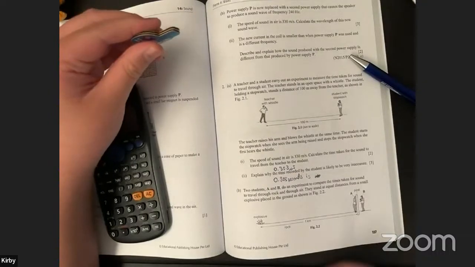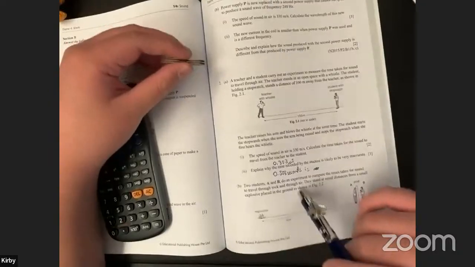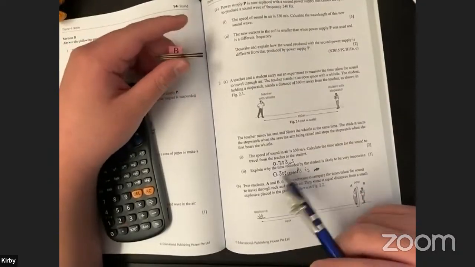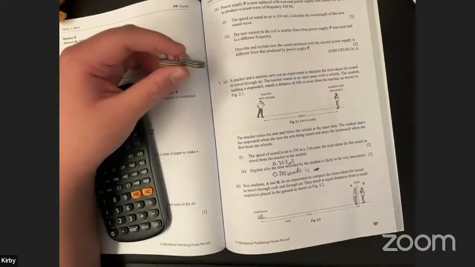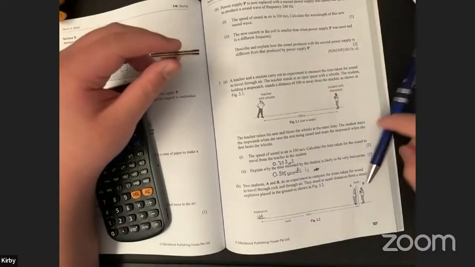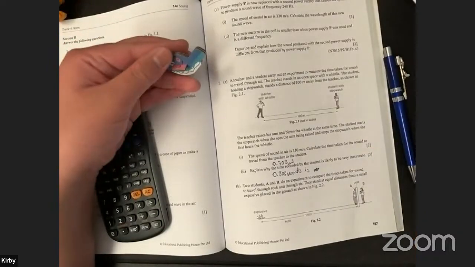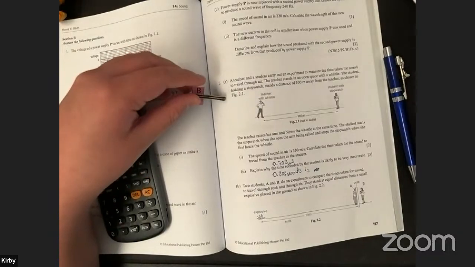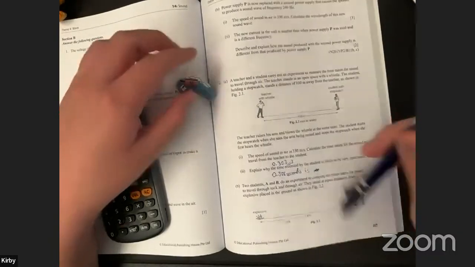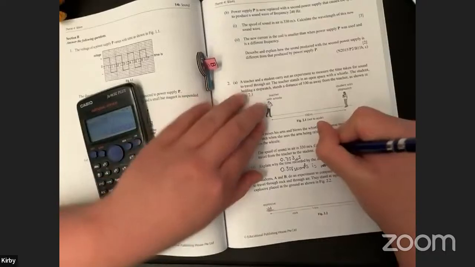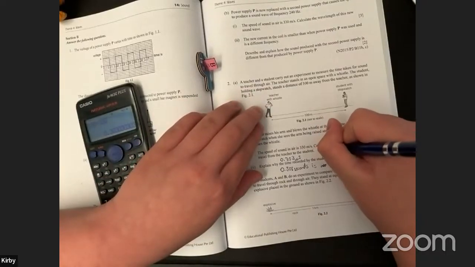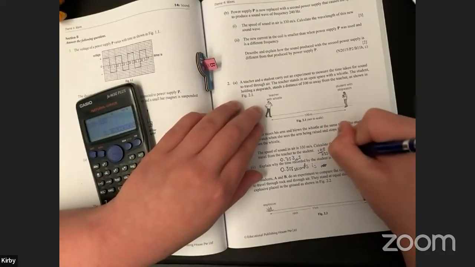0.303 seconds is... Oh, sorry, I'm so sorry. Before you go to part 2, for part 1, it's 2 marks, right? You've got to show the working. You cannot just answer that way. Just saying, don't forget in the exam.